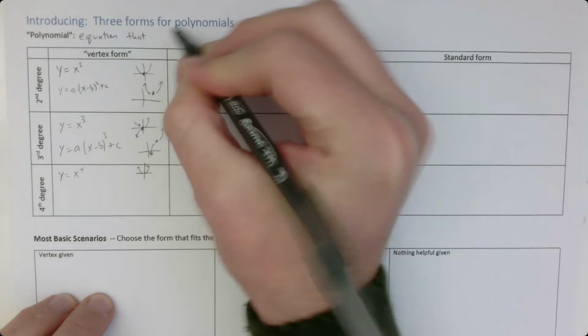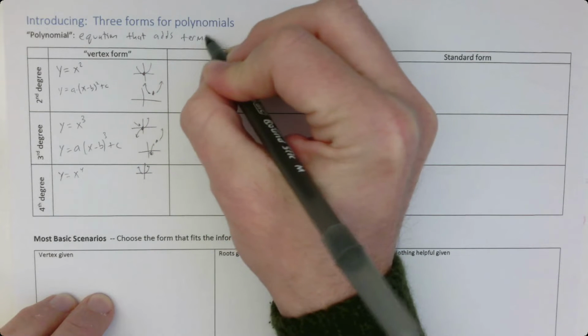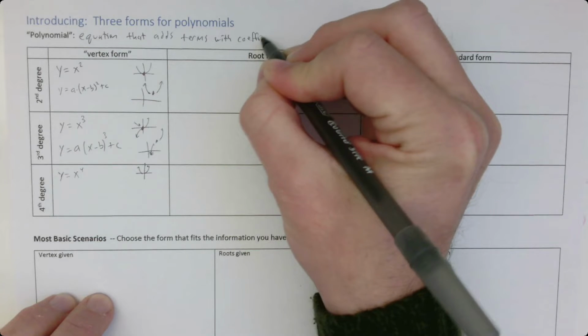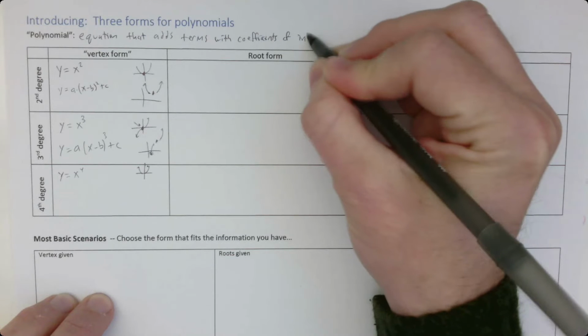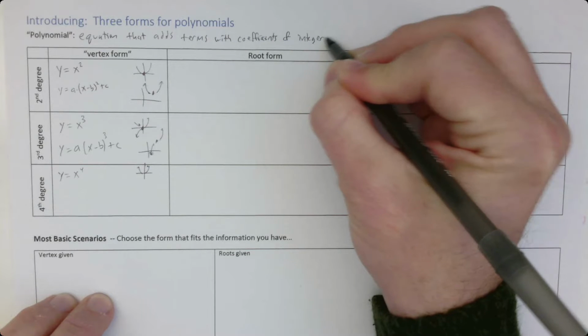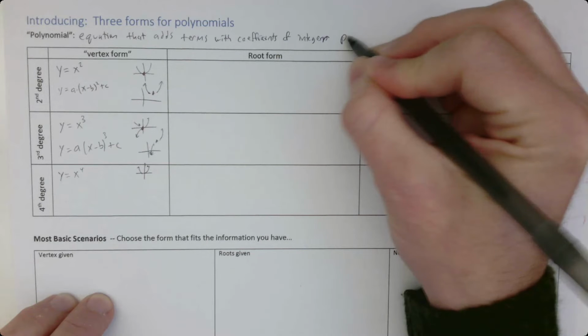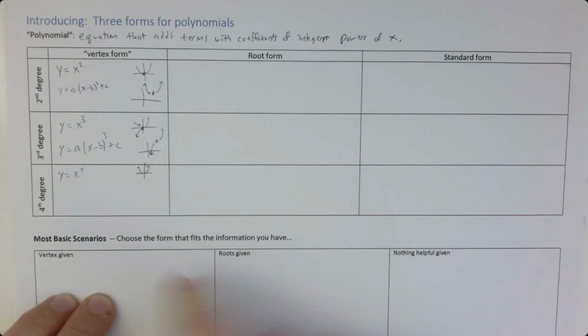It's an equation that sums together, or that adds, terms with coefficients that can look like anything of integer powers of x. So for example, any of the things right here.